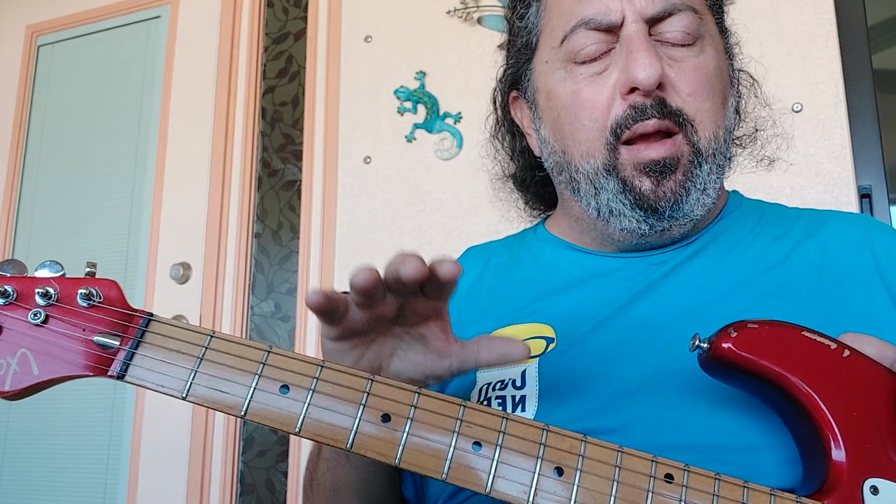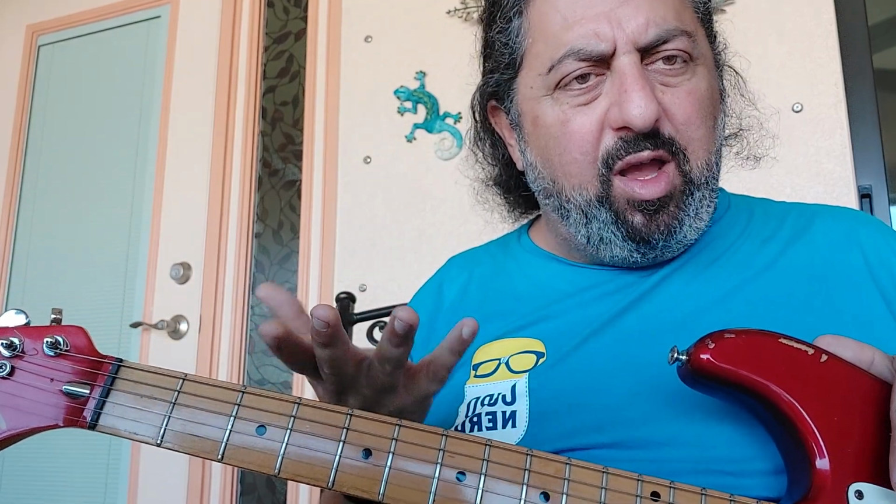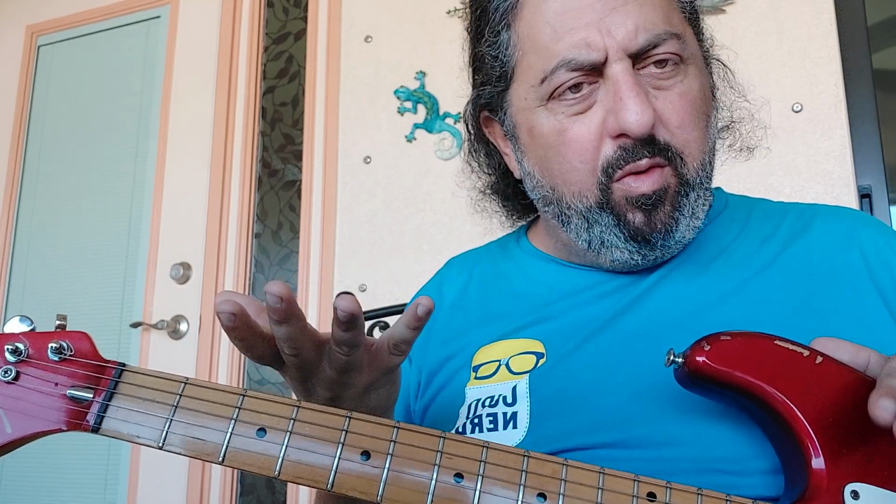To me, a modal chord progression is something that starts on a chord that's other than the number one chord in the major key or the sixth chord, what would be considered the minor chord of the major key. Don't worry about that. I know that'll throw beginners off, but people who know will understand that.